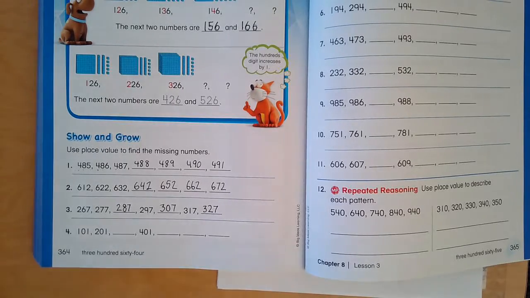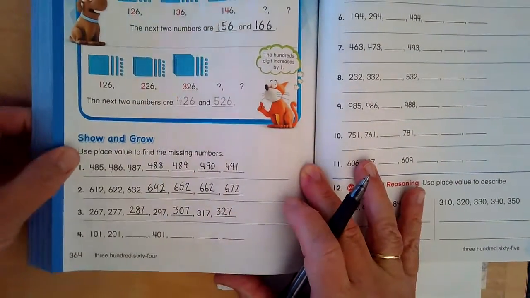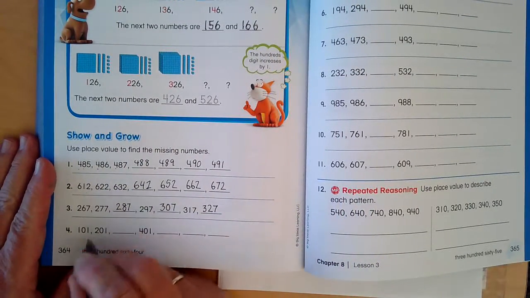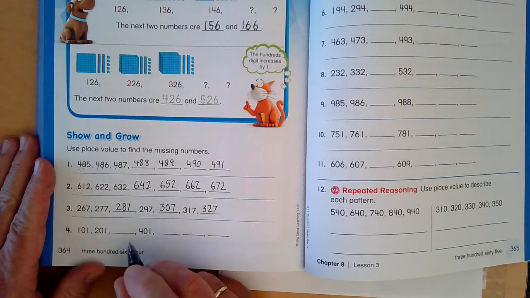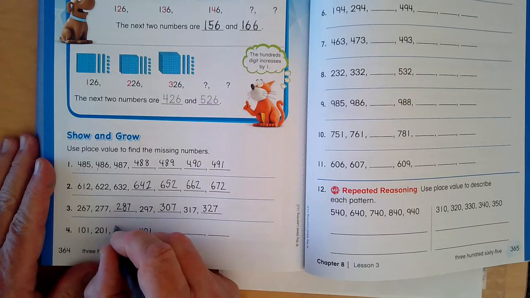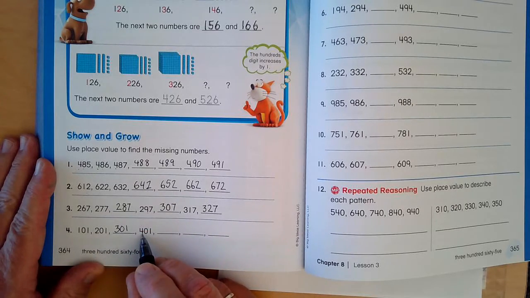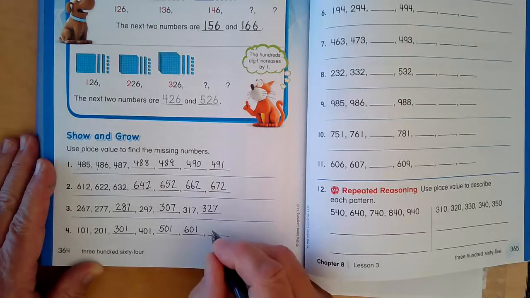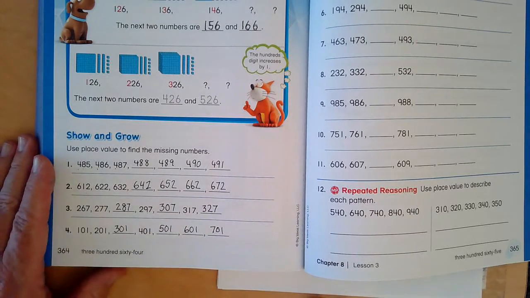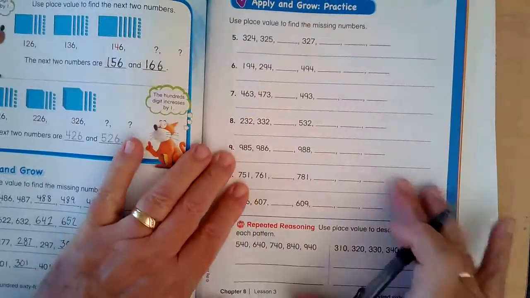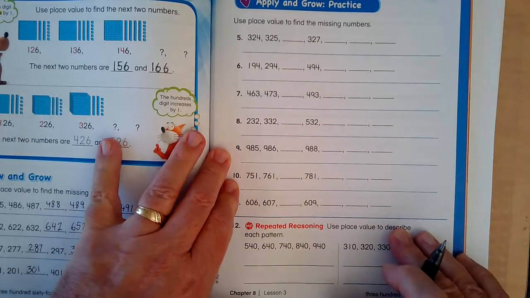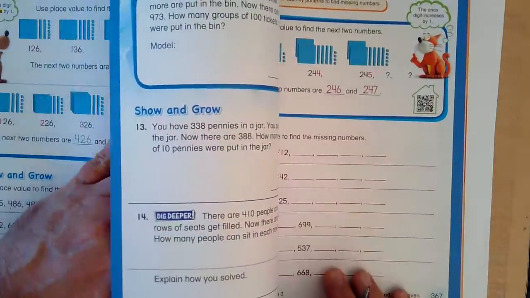All right. Let's keep going. 101, 201. Well, I know that since I'm adding one more to the hundreds, that it's going to be 301, 401, 501, 601, 701. Excellent. All right. Now, if you were in the classroom, I would tell you just keep working. I'll do a few more, and then I'll turn you loose on what I want you to do on yours.